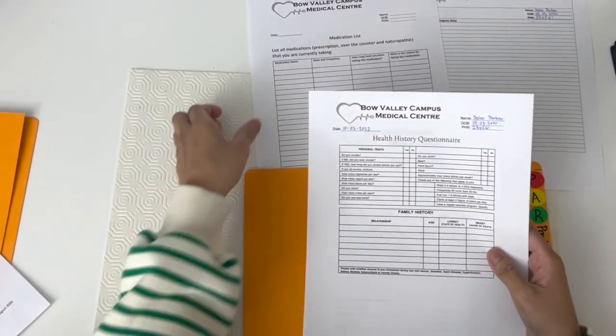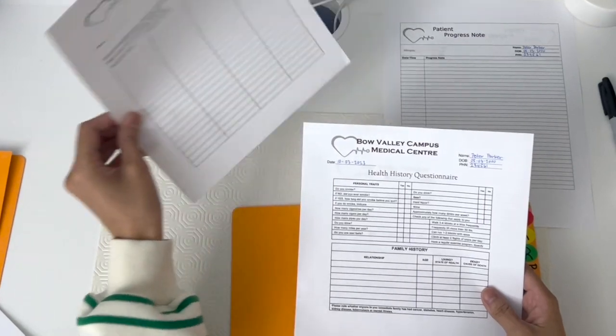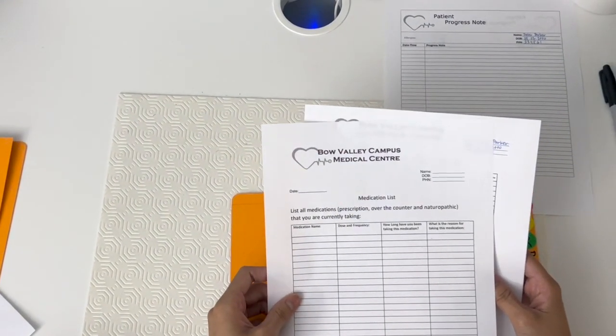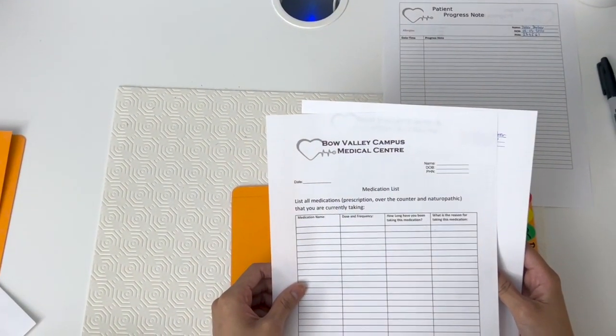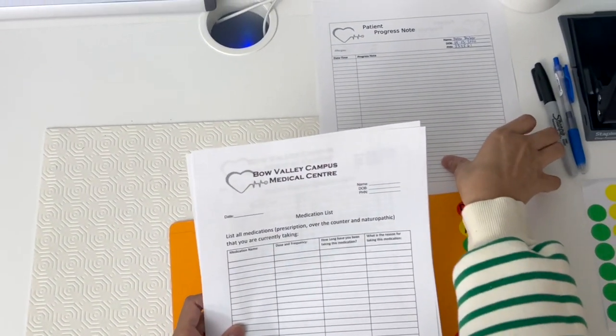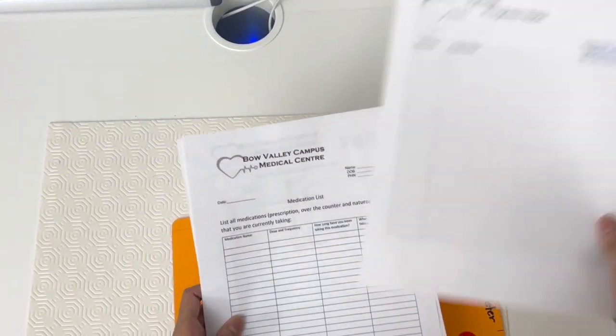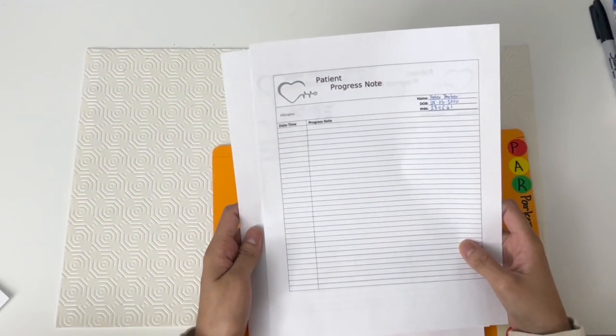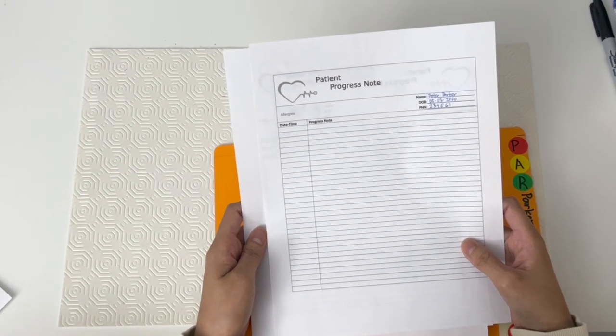The third is the list of medication, to keep an up-to-date record of current medication, updated as new medication is added. Finally, every health record includes a patient progress note, which is used to document by health team members.